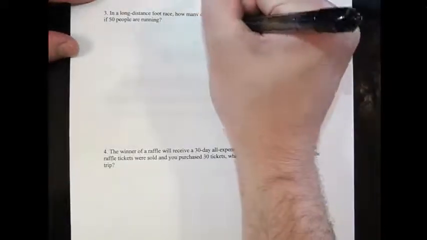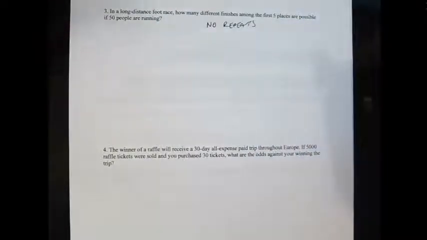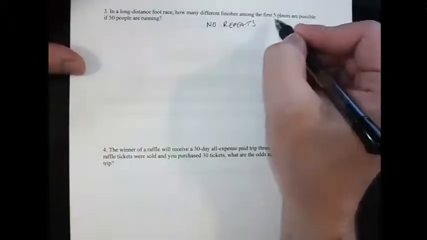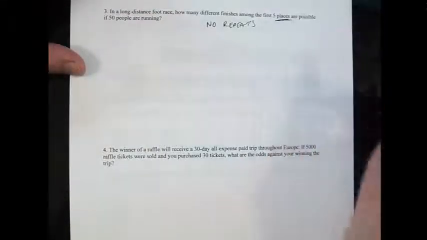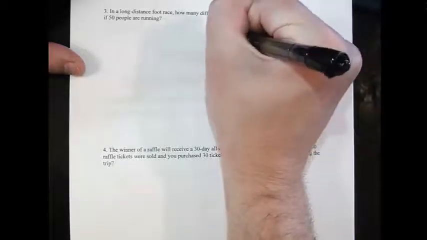In a long distance foot race, how many different finishes among the first 5 places are possible if 50 people are running? So once again, there are no repeats here, because if someone places first, they do not go back in the pool. They place first and they're only first. Then there are 49 remaining contestants. Now, this is the one where order does matter.